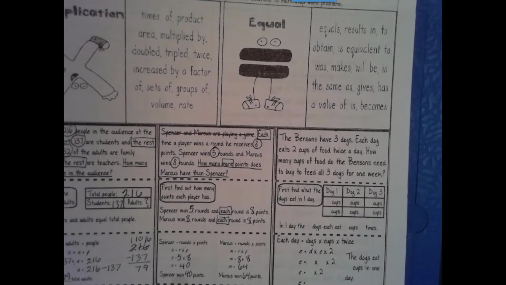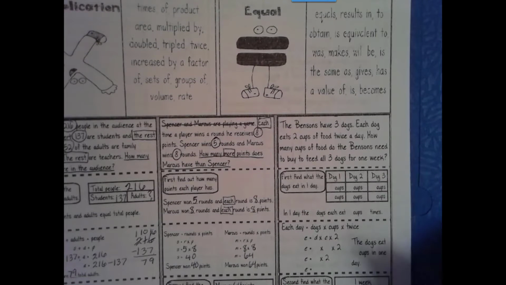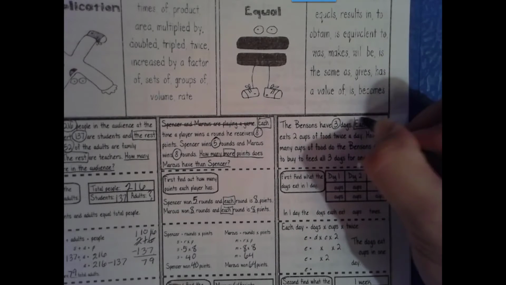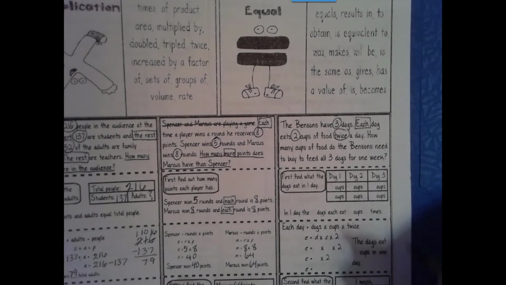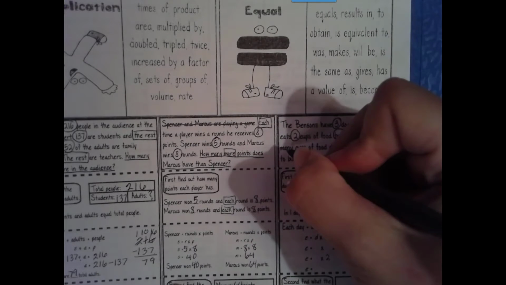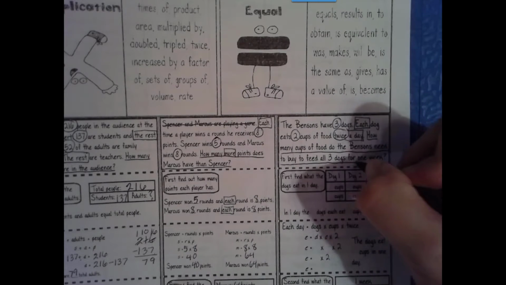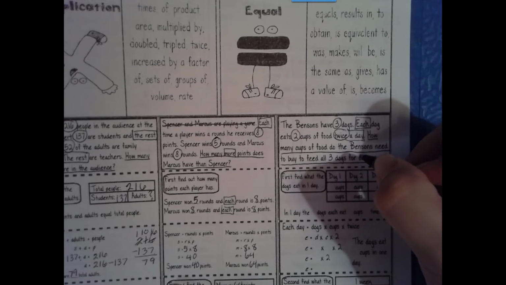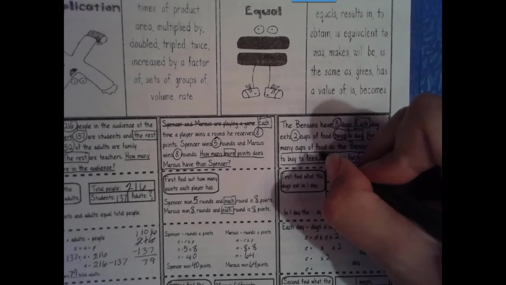Okay, our last question here. The Bensons have 3 dogs. Each dog eats 2 cups of food twice a day. Twice is key, that's 2 times. Twice a day. How many cups of food do the Bensons need to buy to feed all 3 dogs for 1 week? So all 3 dogs.